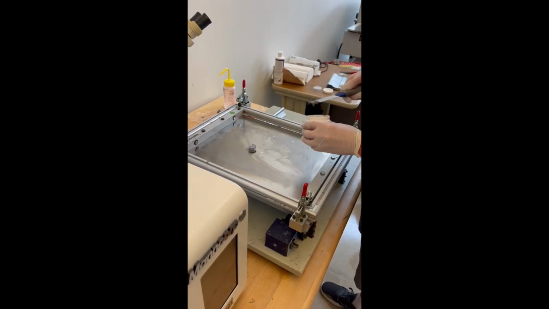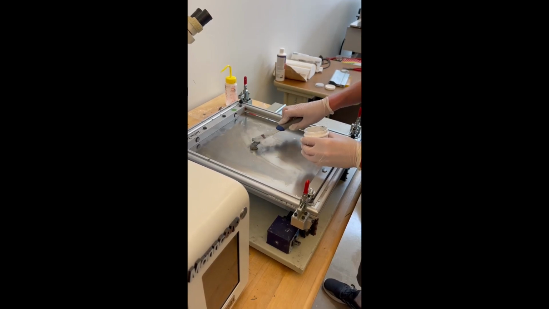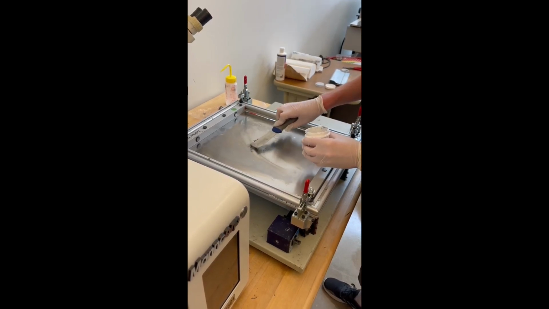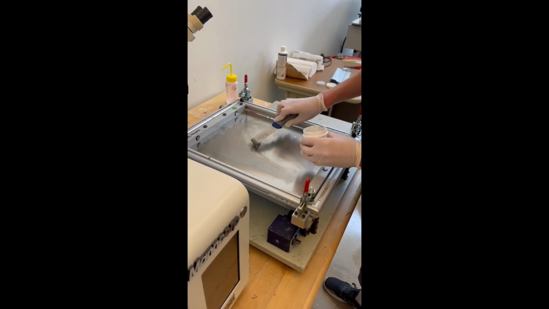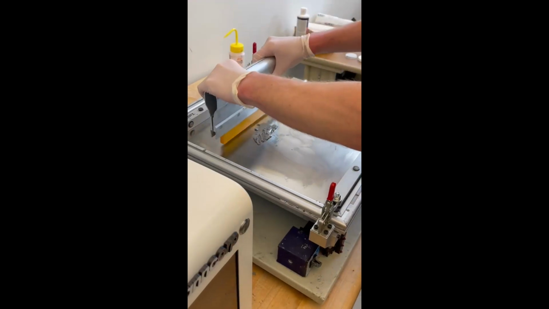In order for the boards to be usable, different components must be attached to the boards. Here solder paste is being applied to the pads on the PCB using a stencil.